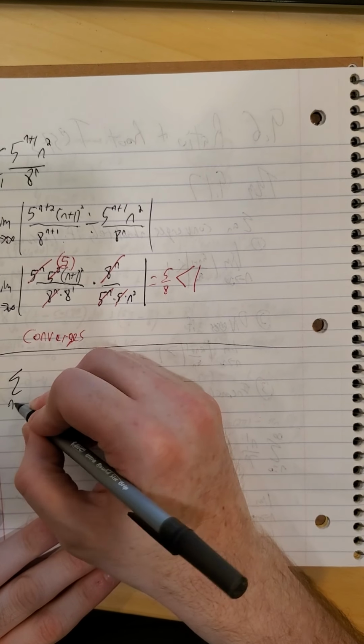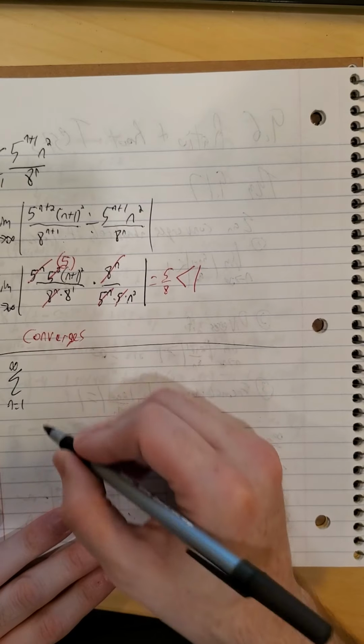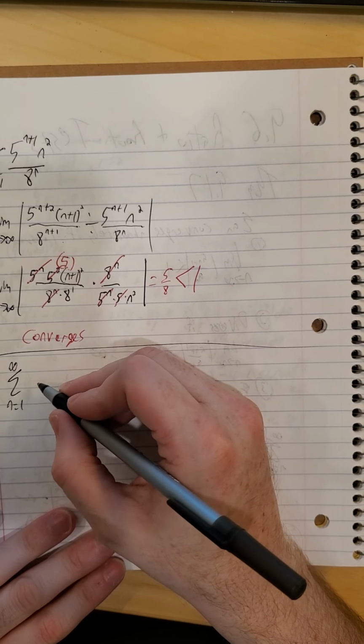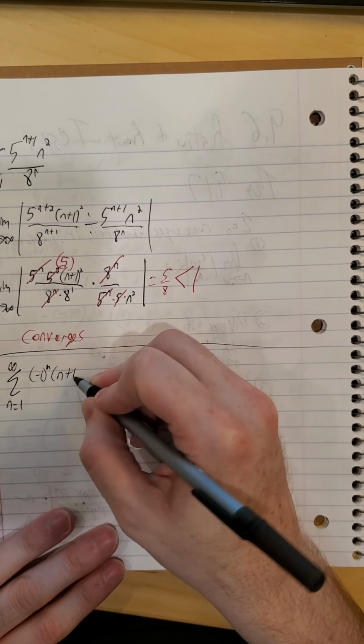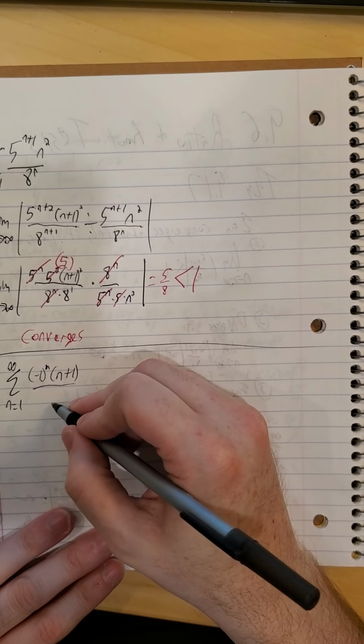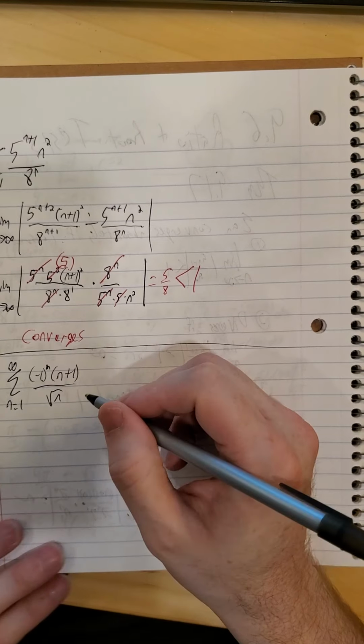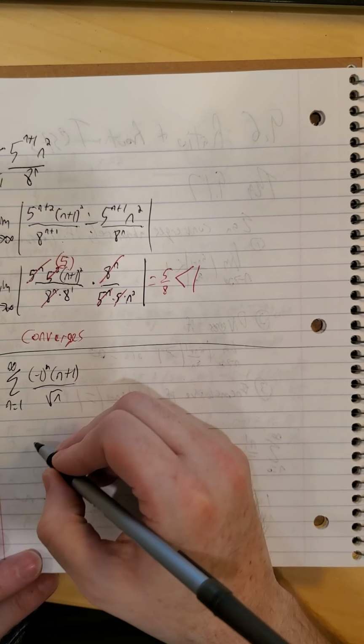All right, so next up, sum from 1 to infinity, negative 1 to the n times n plus 1, all over root n. And again, we're going to try the ratio test.